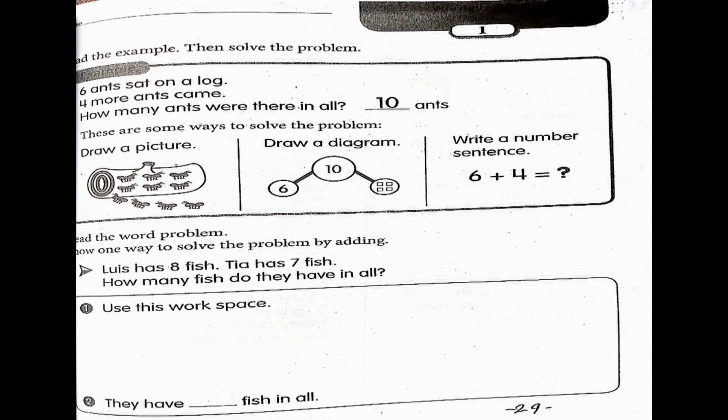Another example based on this one, we can do this. Louis has 8 fish. Tia has 7 fish. How many fish do they have in all? Louis has 8 fish. I can write here 8 and plus Tia 7 fish.